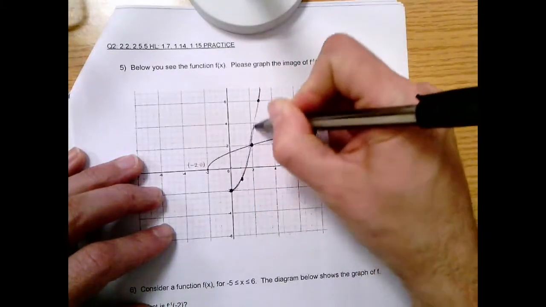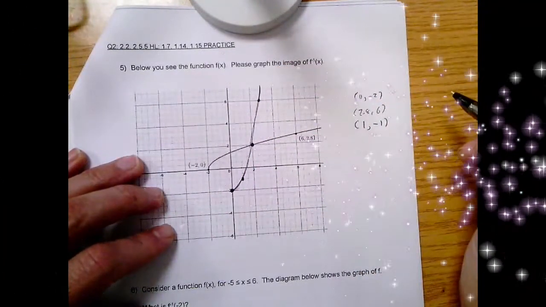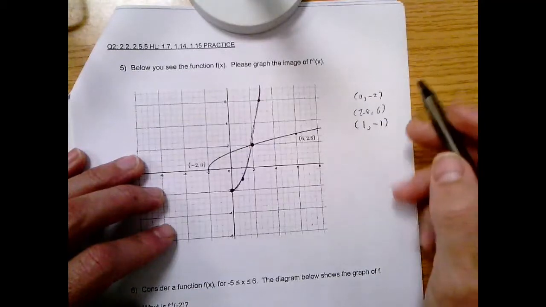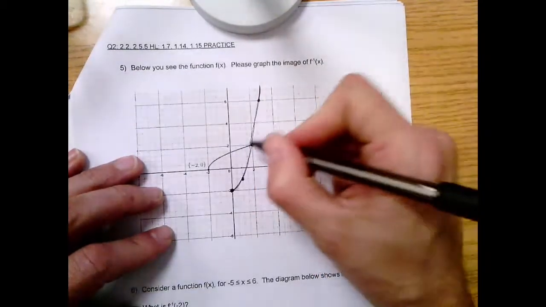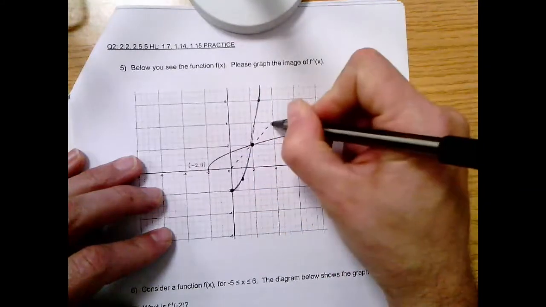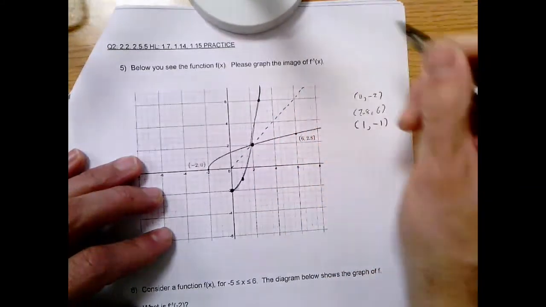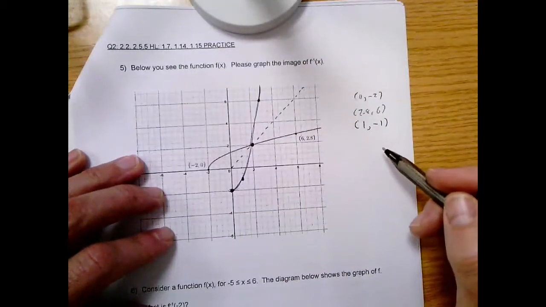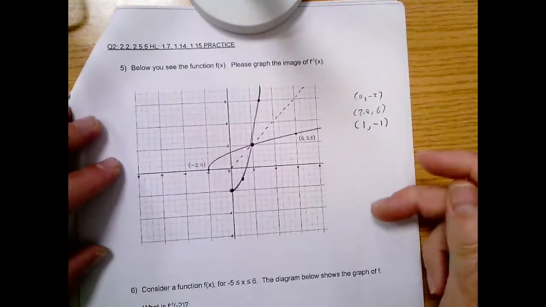Voila. And you've drawn yourself the sketch of the inverse. And remember, inverses are reflective across the line y equals x, which is right here. So that can also help you see it pretty nicely. All right? Good job. Let's go to number 6.